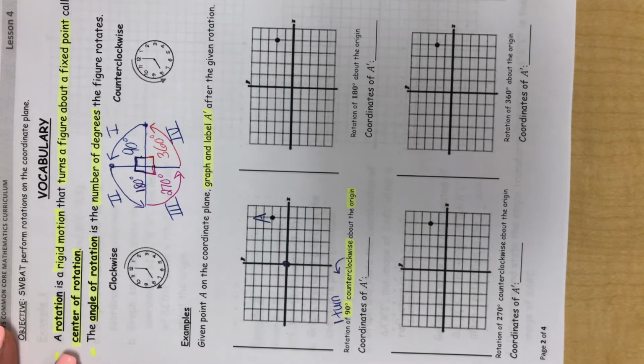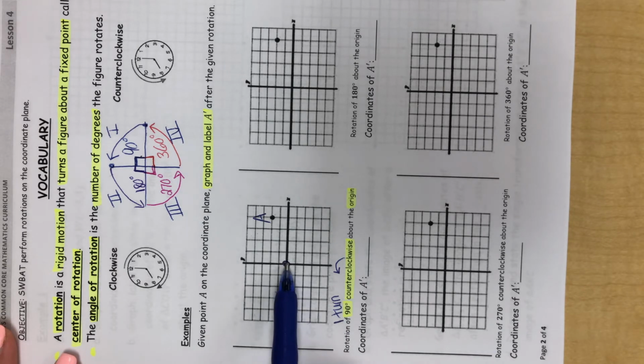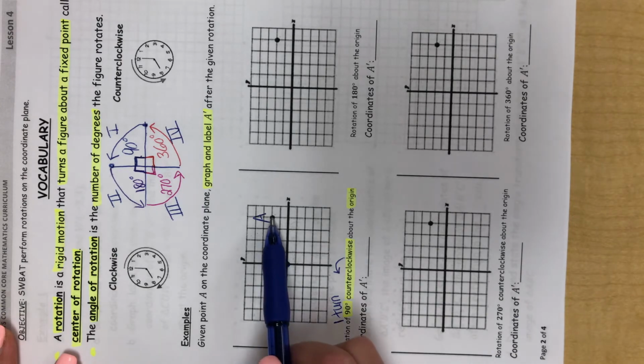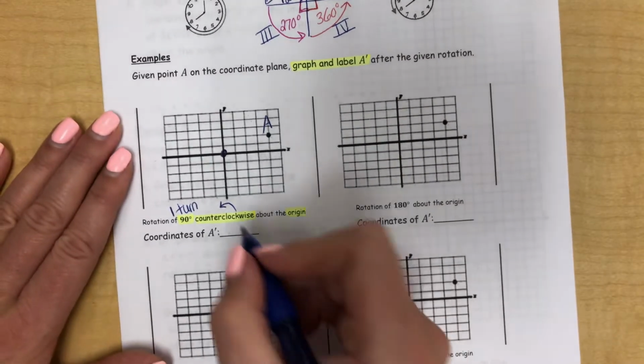Well, it would really have the coordinates -2, +4. Because again, I'm looking at this as a brand new graph. So one more time, I have to go to the left 2, that's -2. Up 4, that's +4. So this would have the coordinates -2, +4. I'm gonna turn my paper back and I'm gonna write that down.